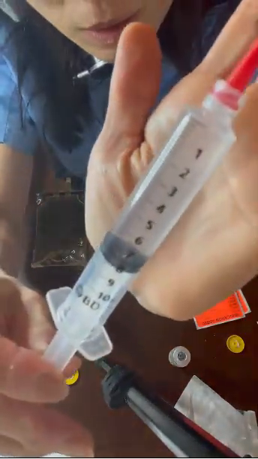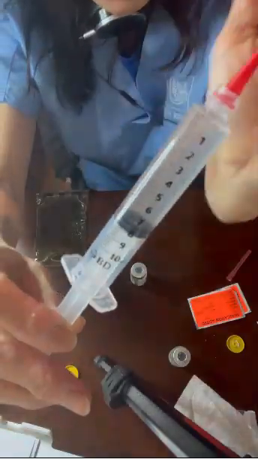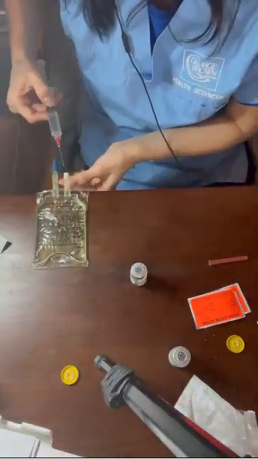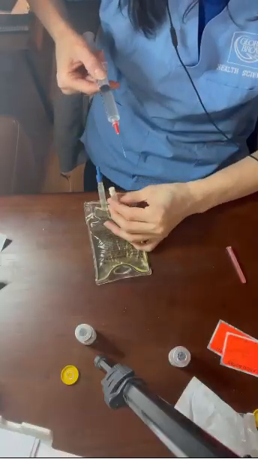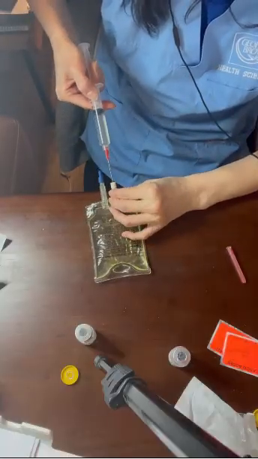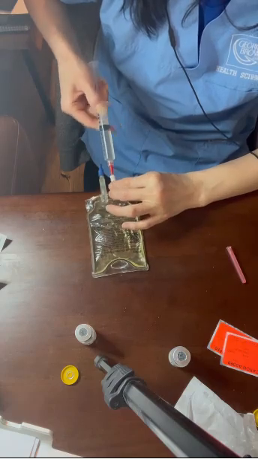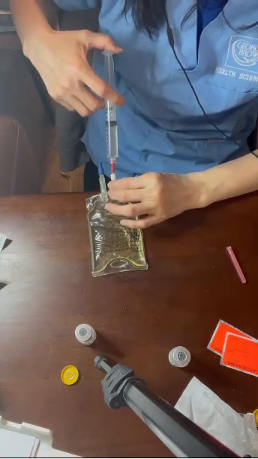And it is exactly 7.5 milliliter. Mix with some normal saline. Don't touch the ports, and then inject this 7.5 milliliters of the pantoprazole.